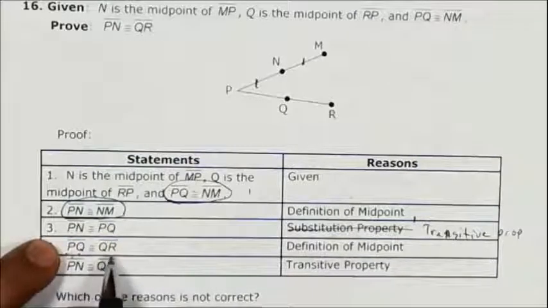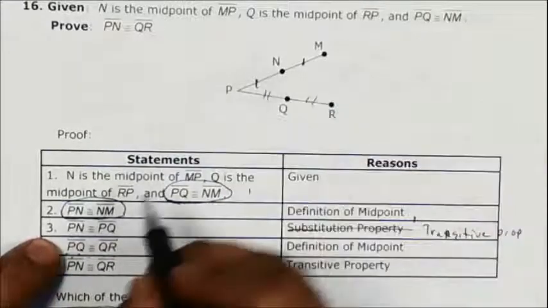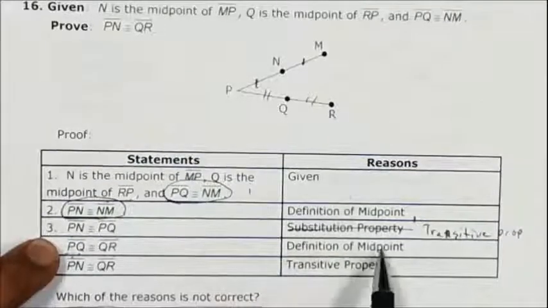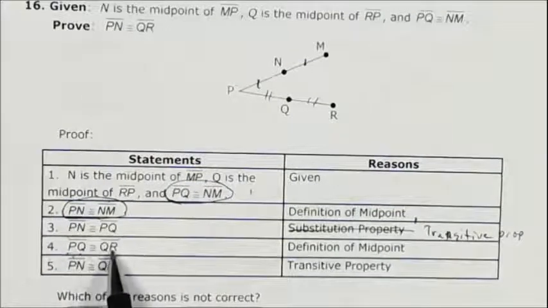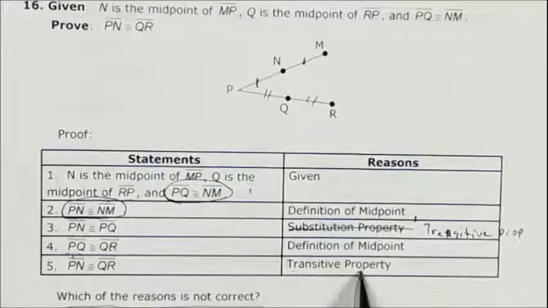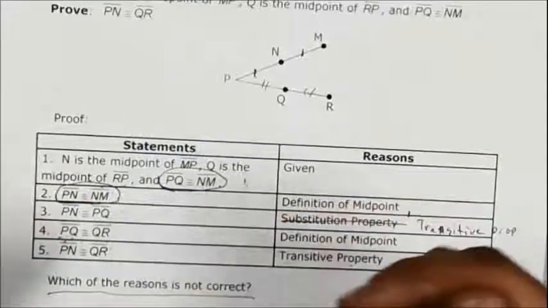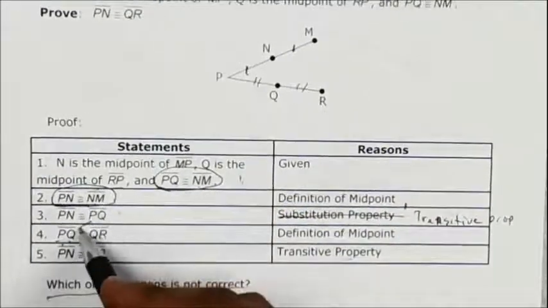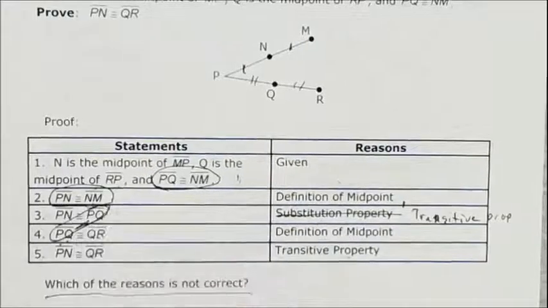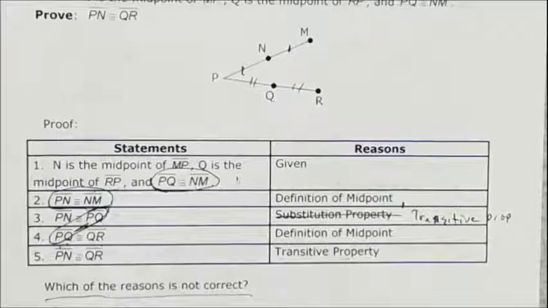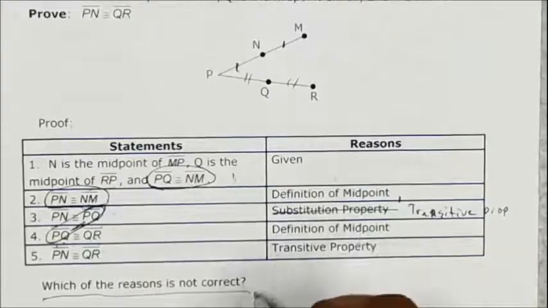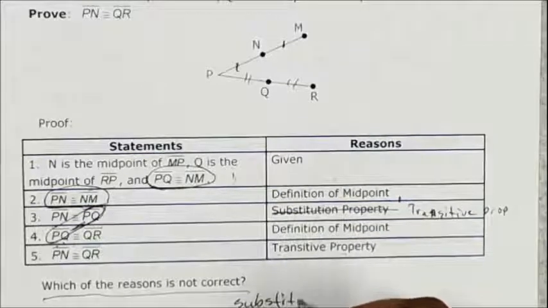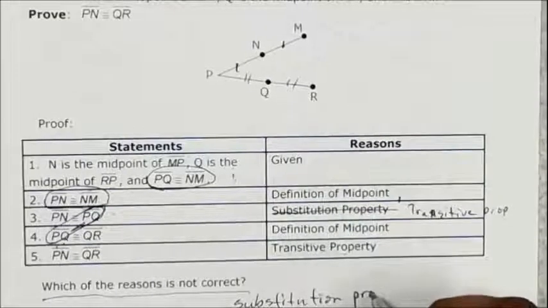Segment PQ is congruent to segment QR. That's true by the givens because Q is the midpoint of RP, so that's true. Here I'm saying that PN is congruent to PQ, PQ is congruent to QR, so that means PN is congruent to QR. This is another example of the transitive property, because I'm taking steps 3 and 4 and I'm basically combining them together because they share this same segment that they're congruent to. So if they're congruent to the same segment, they must be congruent to each other. So which of the reasons is not correct? It's the substitution property that is not correct.